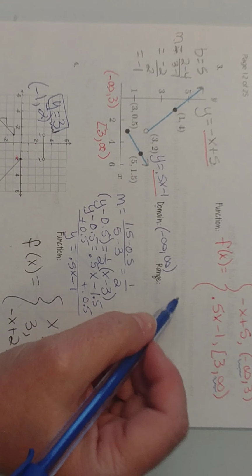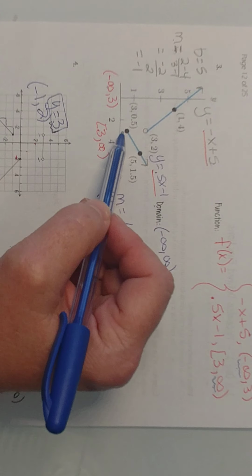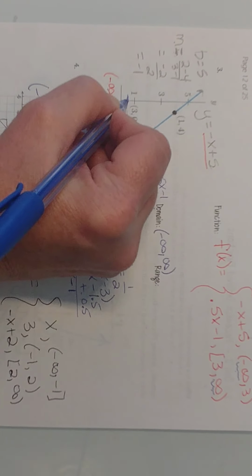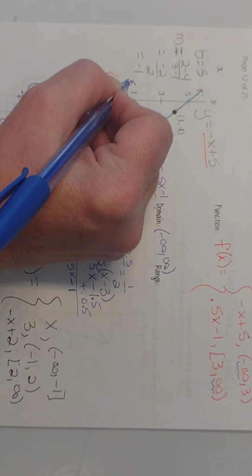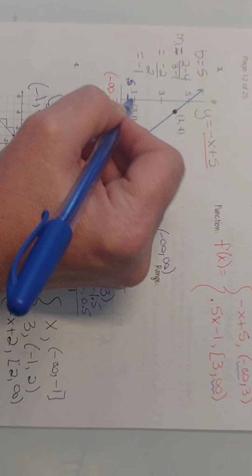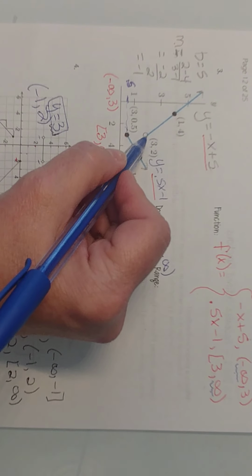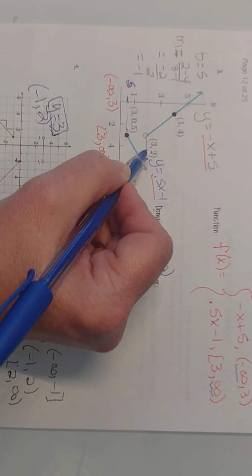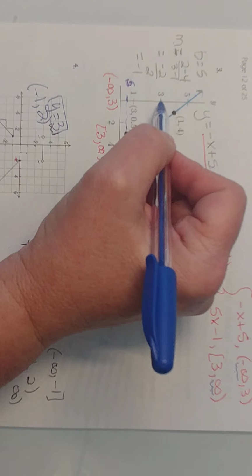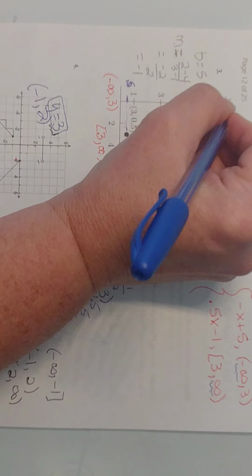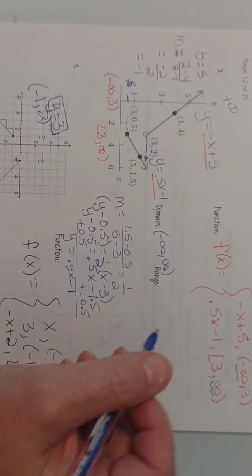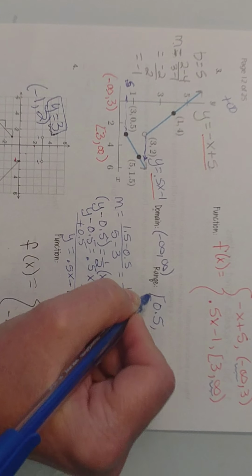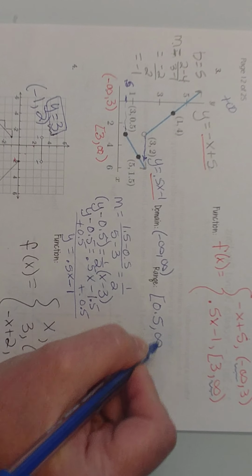Our range, okay, this is where we have to do some checking. So it starts at 0.5 in the y direction, and it keeps going up. Here's an open circle, but it's covered by this line. And then we're going to go up to positive infinity. So our range is going to go from 0.5, and it includes that, up to positive infinity.